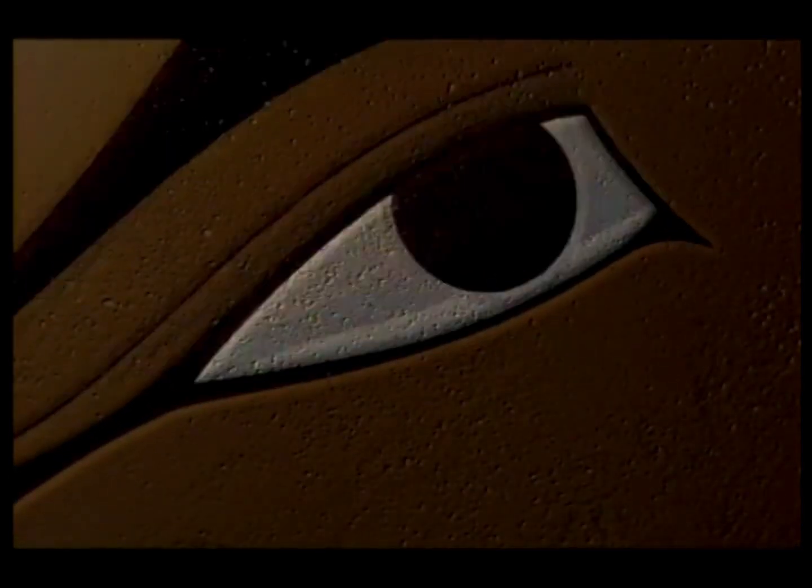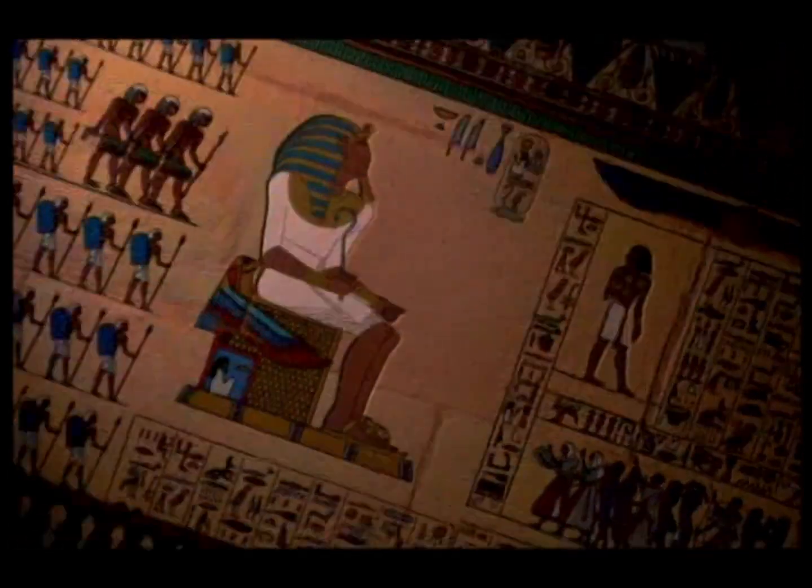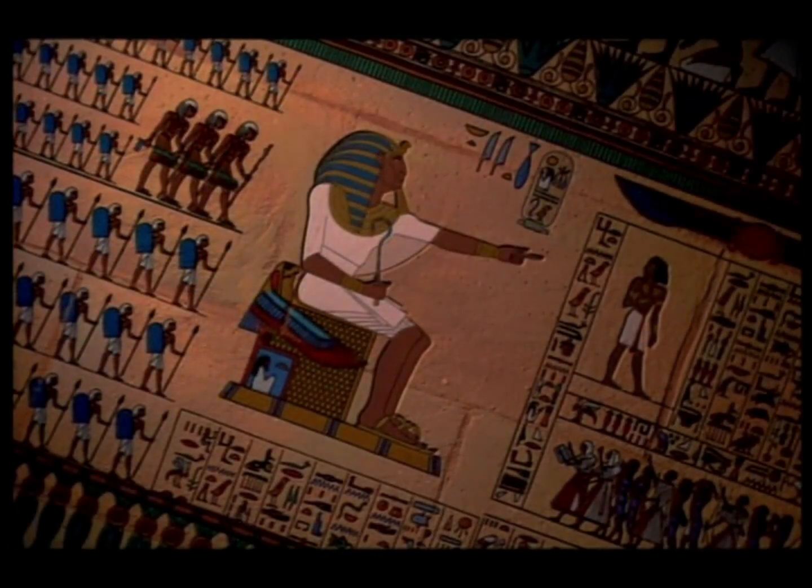3D CGI techniques were used in this sequence to impart stone texture and lighting effects. The extreme rendering style was designed to be a unique stylistic environment within the film.